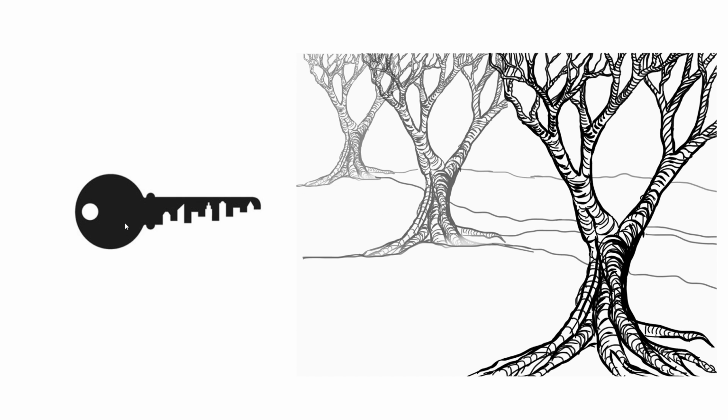We see this optical illusion on the left, this key. If you focus on the outline of the white buildings and this white circle, it looks like a cityscape. But if you focus on the black area, we see a key, with the white being the negative space. So the optical illusion is flipping the positive and the negative space between white and black, whether it's a city or a key.